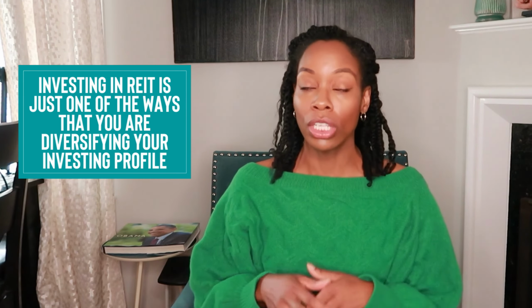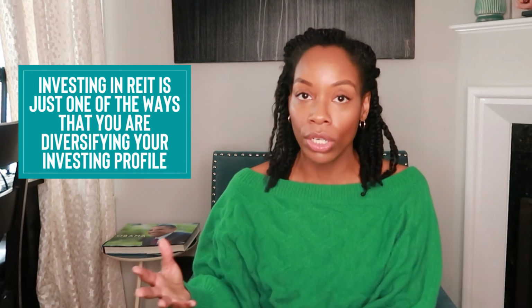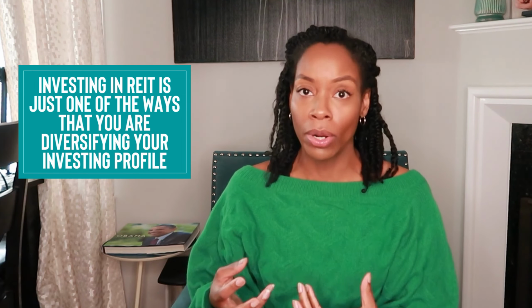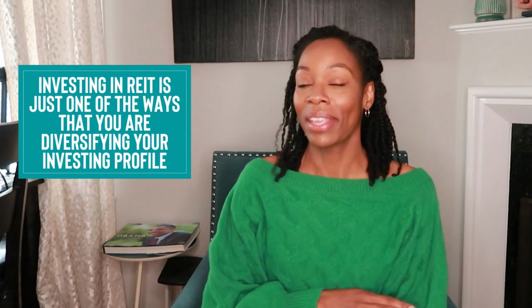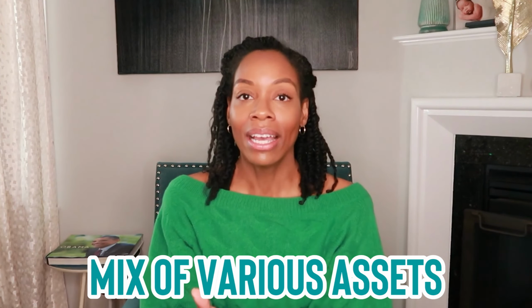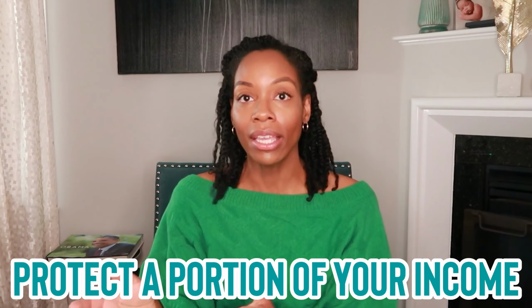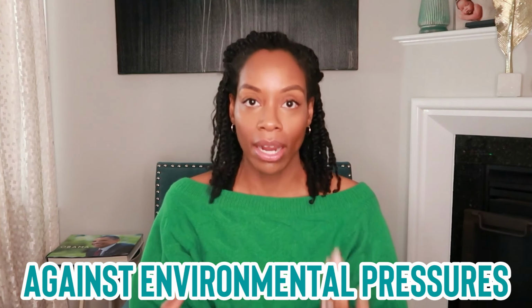And remember that investing in real estate investment trusts is just one of the ways that you are diversifying your investing profile, that you're not going to put all of the money in your Roth IRA in REITs, right? Ideally, you will have some mix of various assets that allow you to protect a portion of your income against some of these environmental pressures.